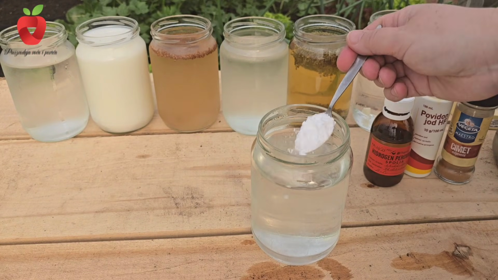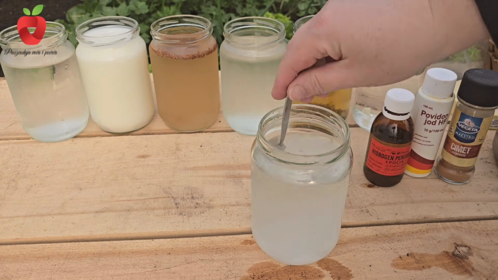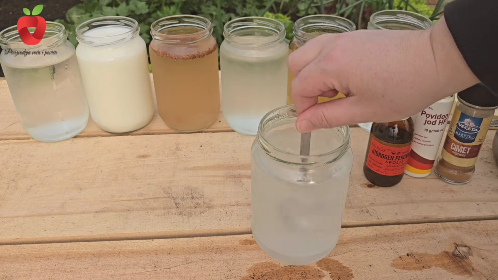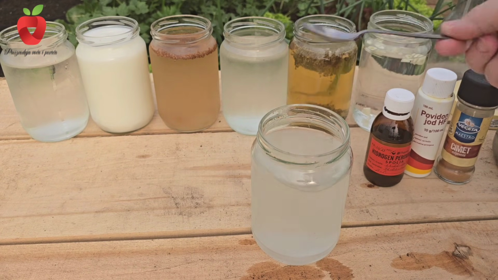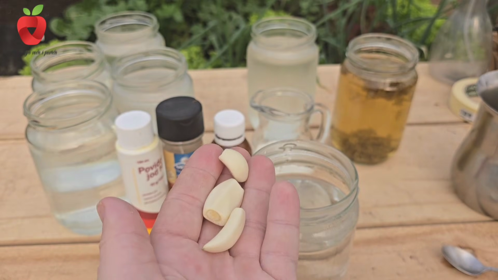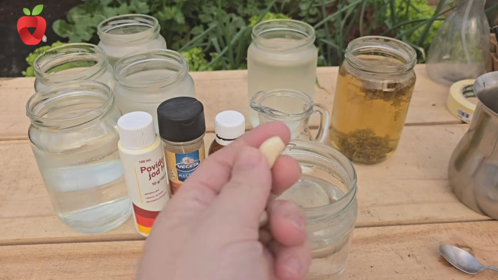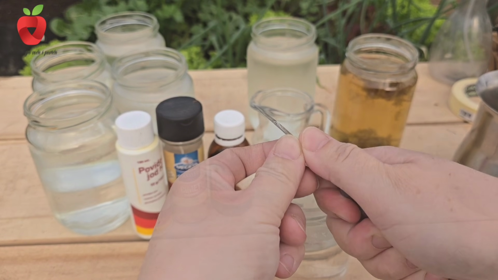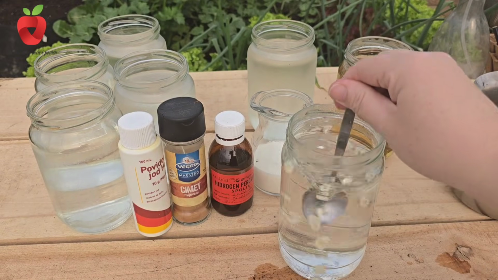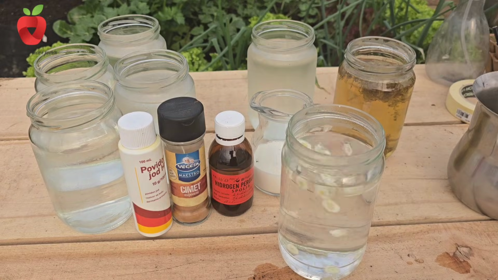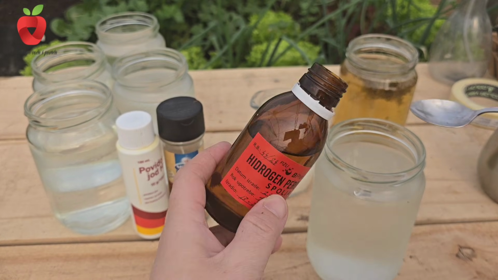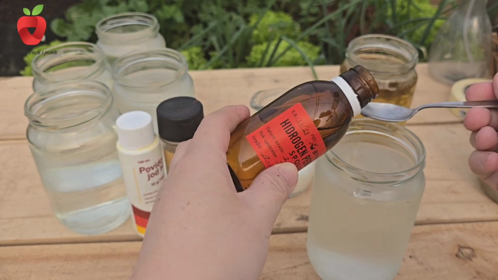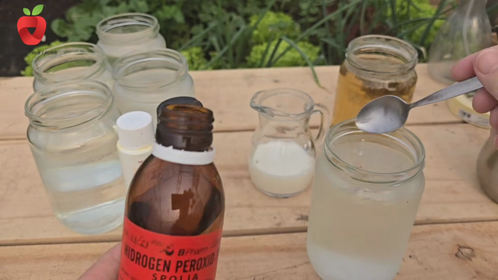A solution of sodium bicarbonate, just 1 teaspoon per liter of water, can be used for gentle misting of your plants to prevent disease. We also have garlic extract, prepared by soaking crushed cloves overnight, which has an antibacterial property. It is enough to add 4 to 5 cloves to 1 liter of warm water. Diluted 3% hydrogen peroxide can be used to disinfect containers and your soil.